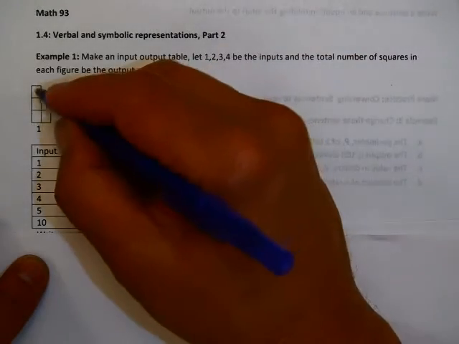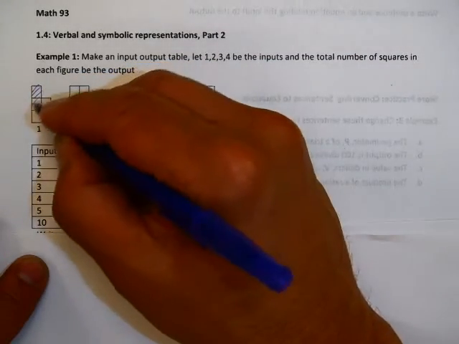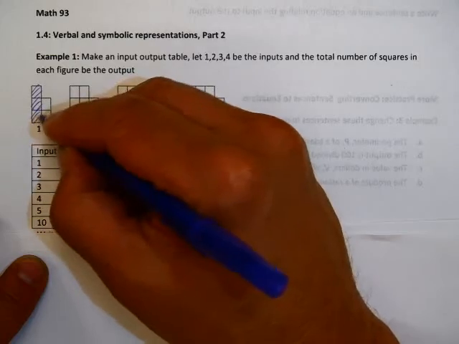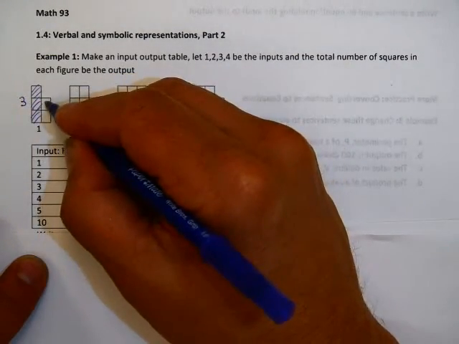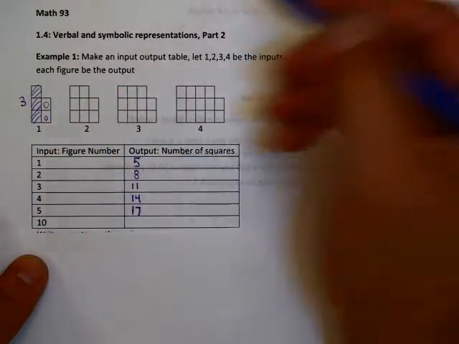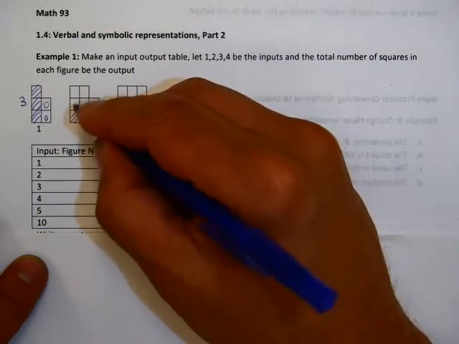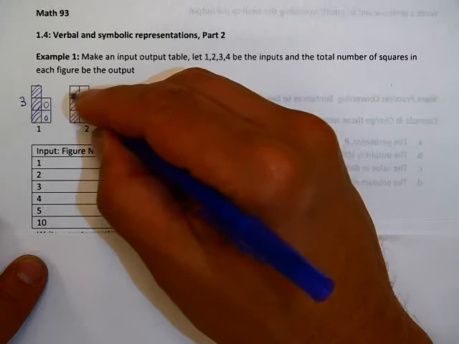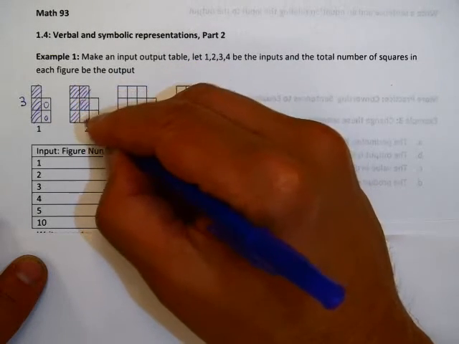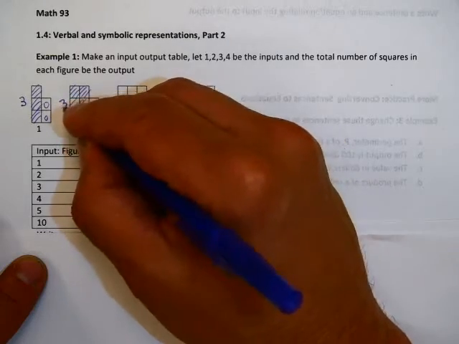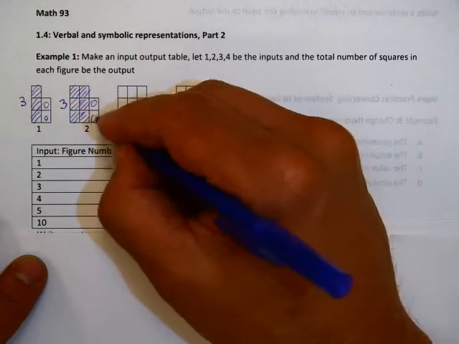I notice that number 1 has 1 times 3 plus 2. Number 2 has 2 times 3, right there, 2 times 3 plus 2.